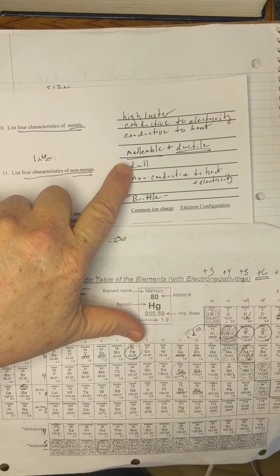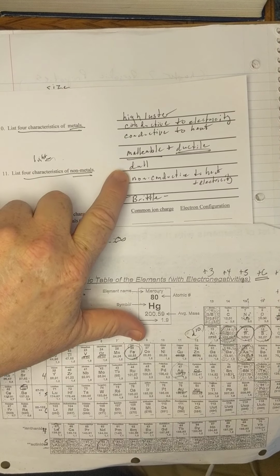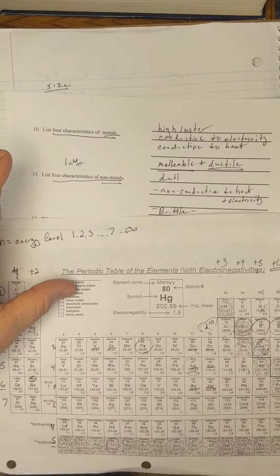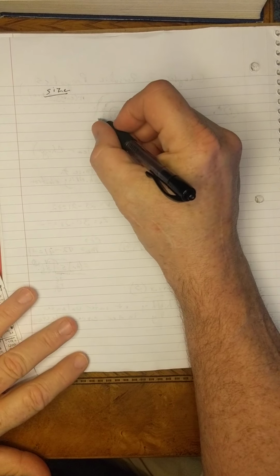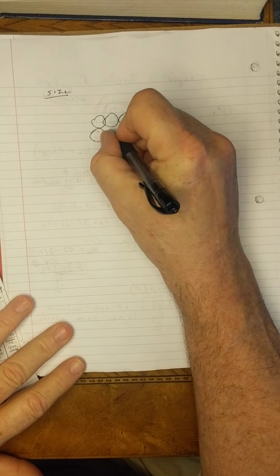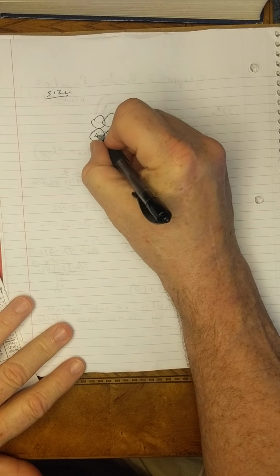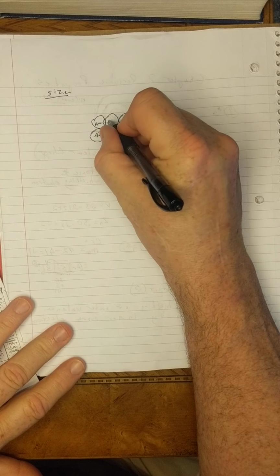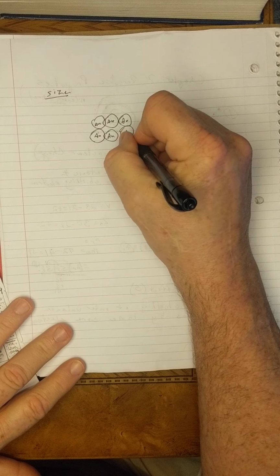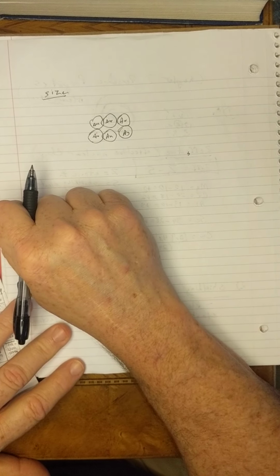Things with metallic bonding, it comes down to the outer electrons. If I have a metal like gold, you normally would think, okay, what would really hold the atoms of gold together? How come it's not like a liquid?